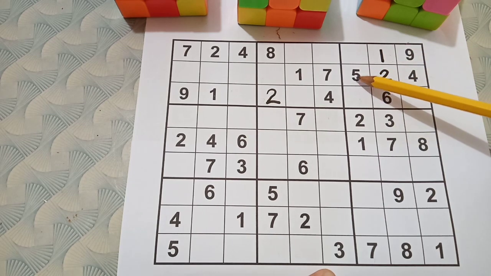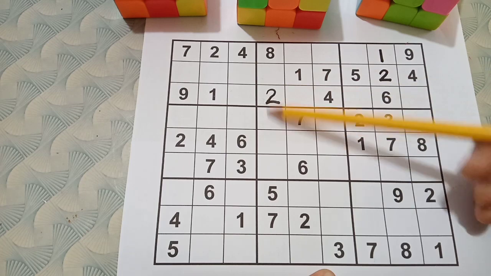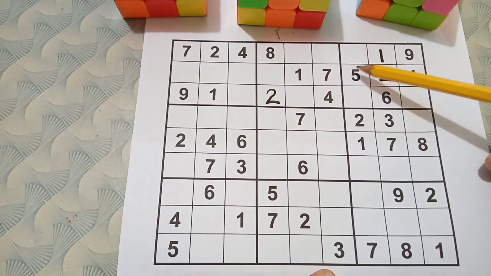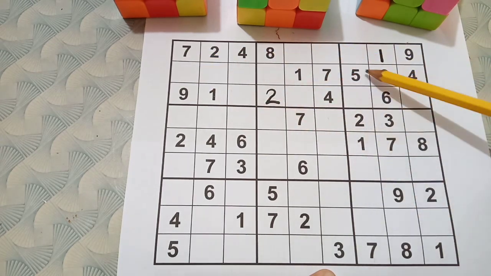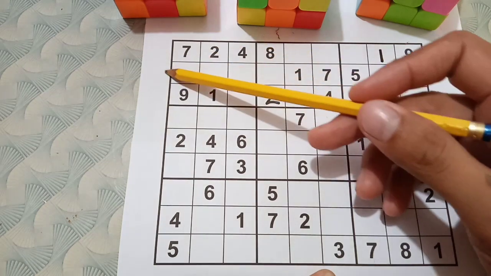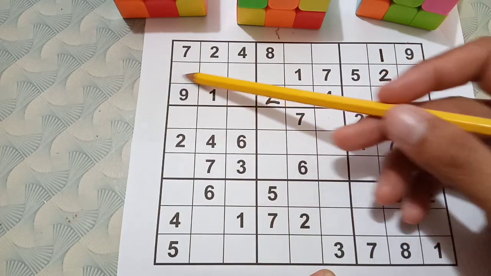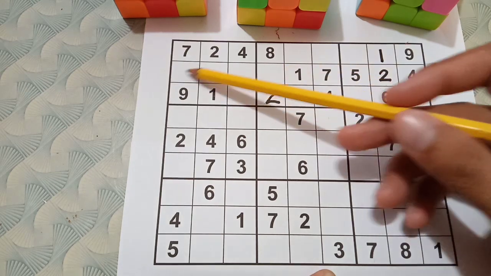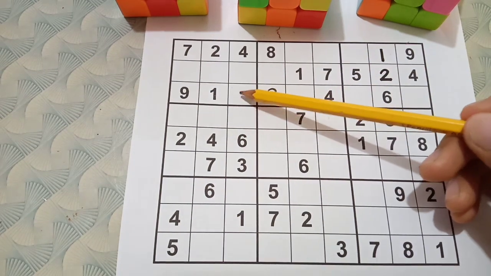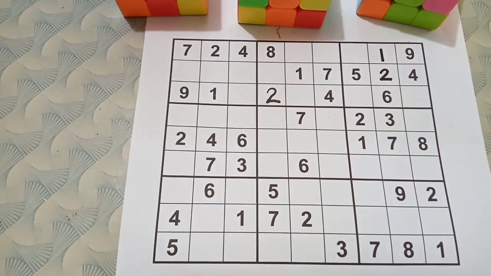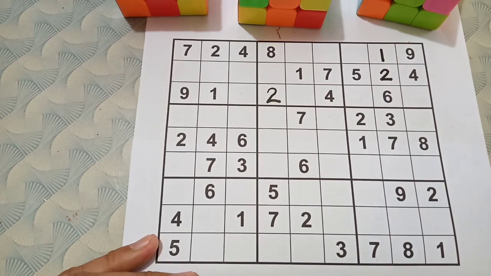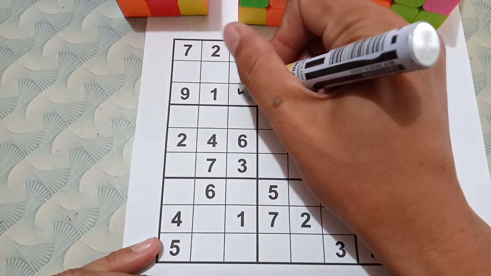You can find number 5 here. There is no number 5 here and there is no number 5 here. So let's start with region 1. Since 5 cannot be written on the middle row, therefore 5 must be here. So we are sure already because there is no other choice or empty box. So we will write 5.